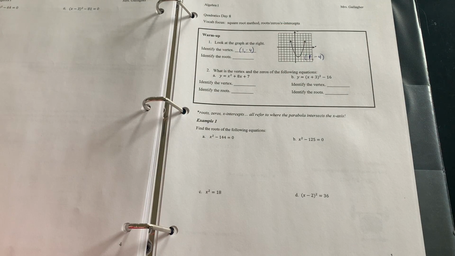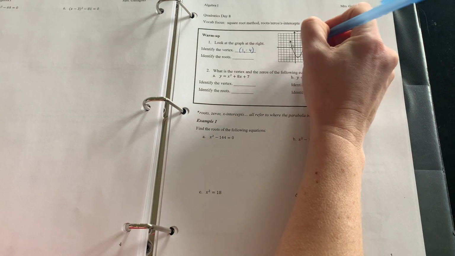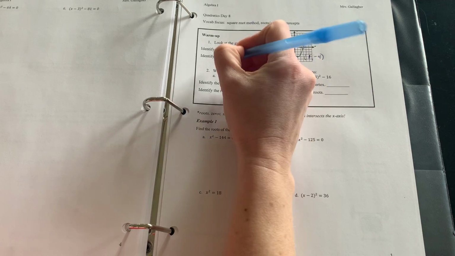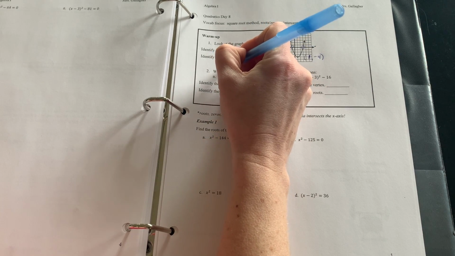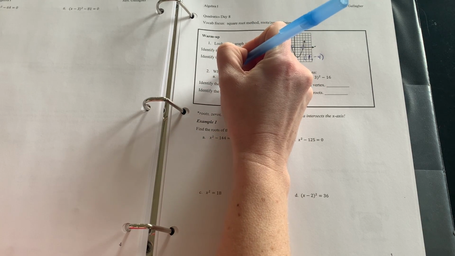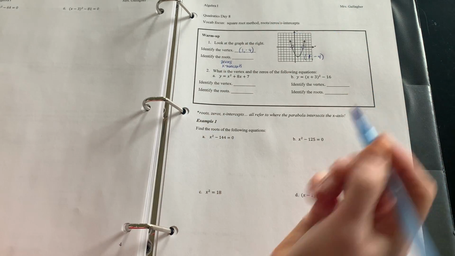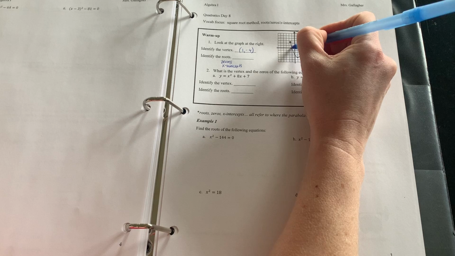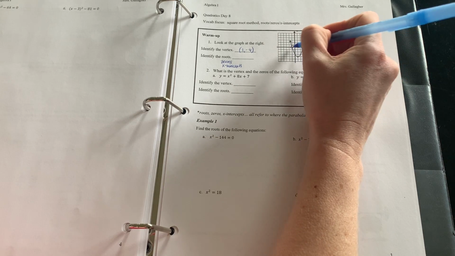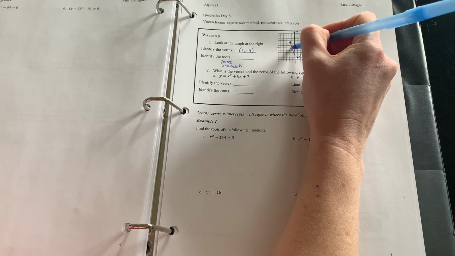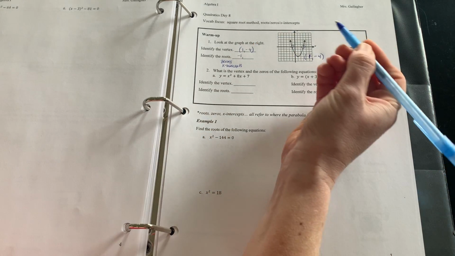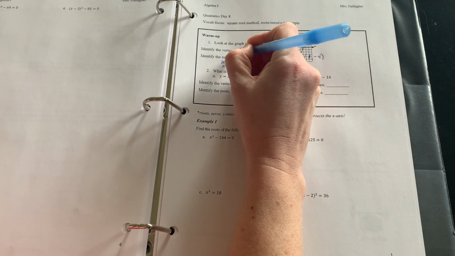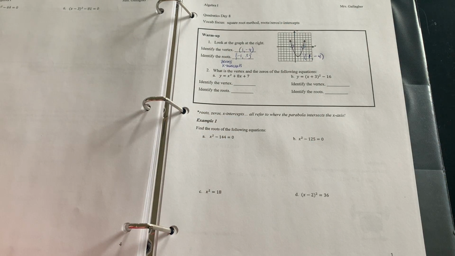And the roots is another important vocabulary word, and that is where it crosses the x-axis. The roots, the zeros, the x-intercepts. What else can I think of? Solutions, when we're using it to solve an equation. Those are the spots where it crosses the x-axis. So the first one is at -1, and the next one is at 3, because it's all about the x-coordinate. The y-coordinate would then be 0.